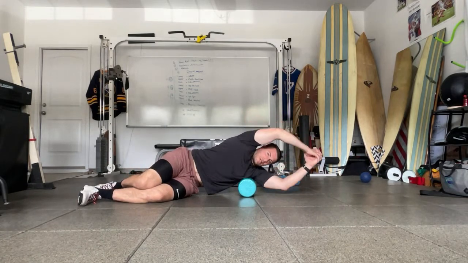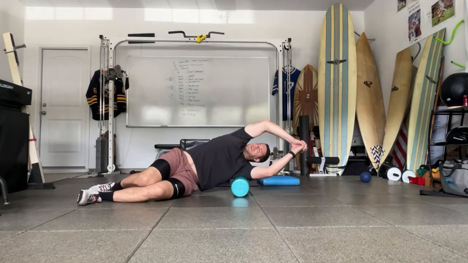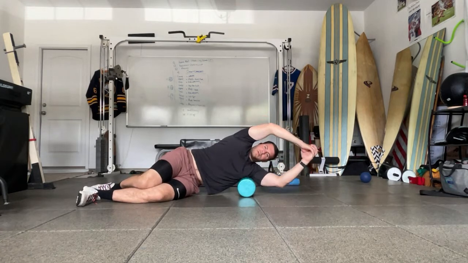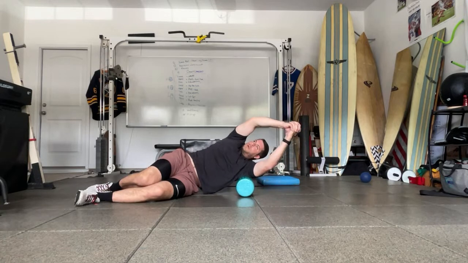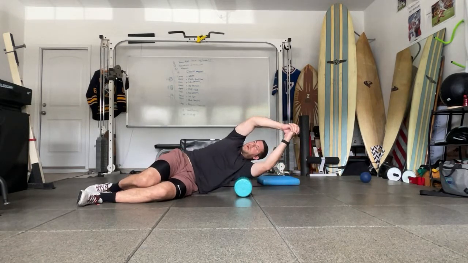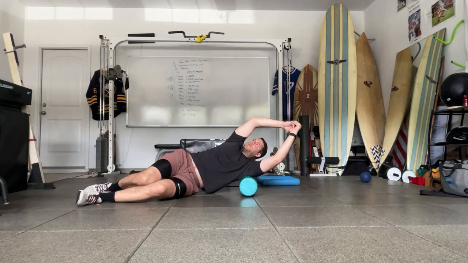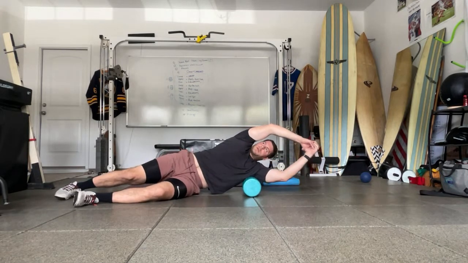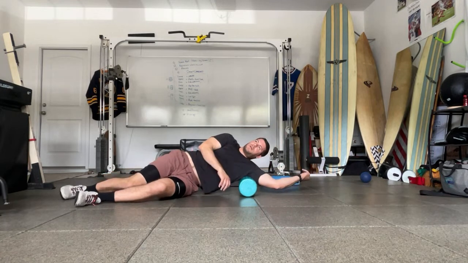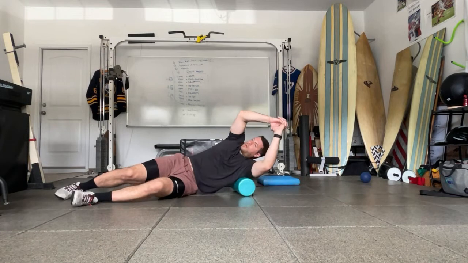Okay, going side to side. If one side is a little bit tighter than the other, then you might want to spend a little bit more time there. But you don't want to spend too much time doing this before your workout because you'll take too long. So you have to be really calculated and really get the most out of each second that you're pressing into it, because you're not going to be here that long. Same with all your exercises, just kind of taking them all one by one.